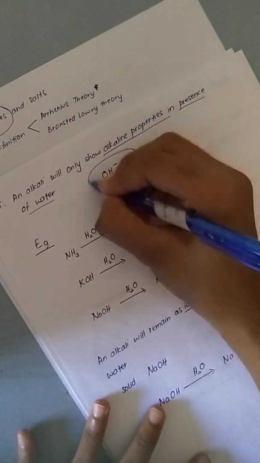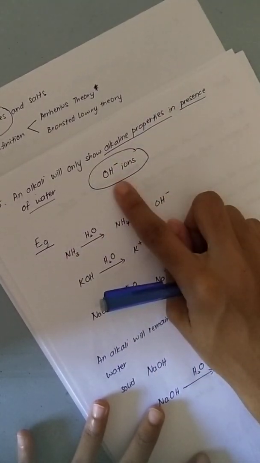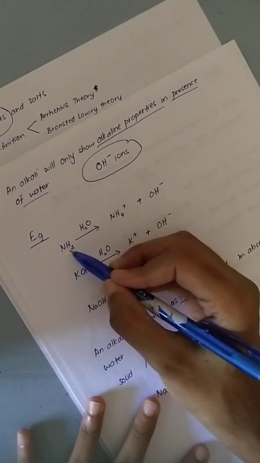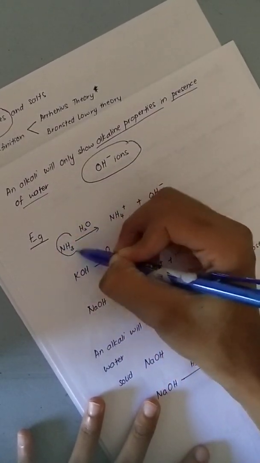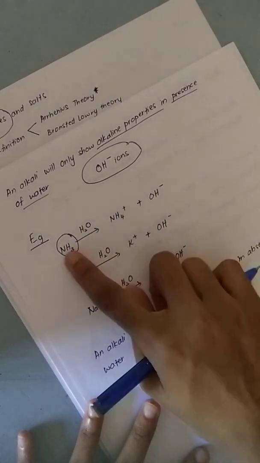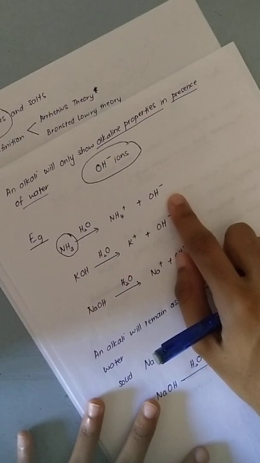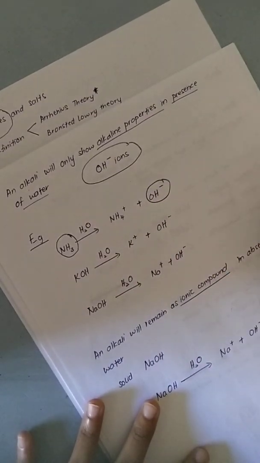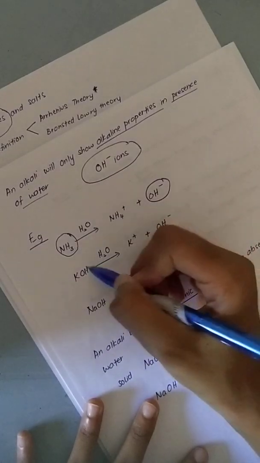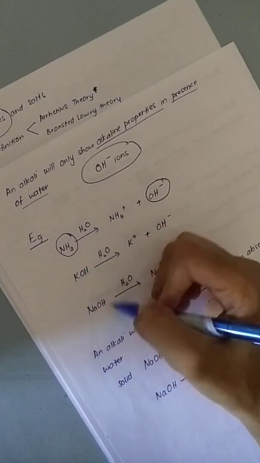Why? Because in the presence of water, there is hydroxide ion. So let's say I take ammonia. This ammonia is a molecule. When I dissolve it in water, what happens is it forms this. So this will give alkaline property. Remember, ionic compounds, these are all ionic compounds.